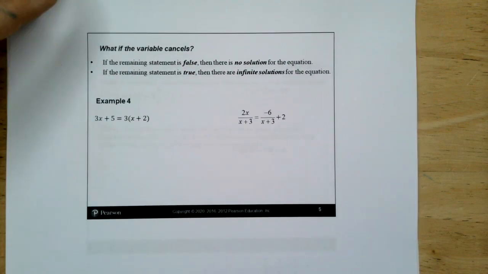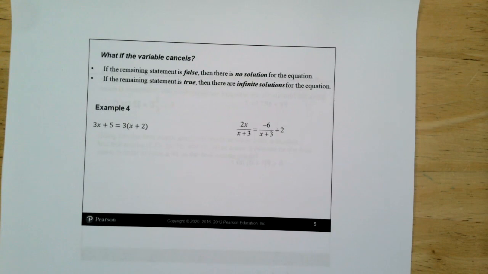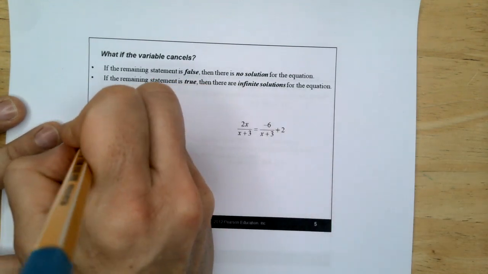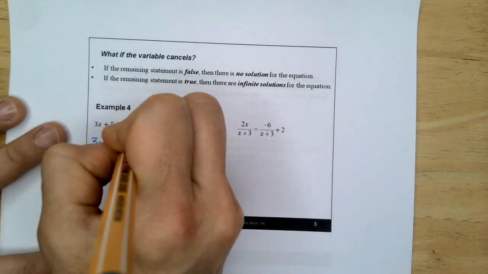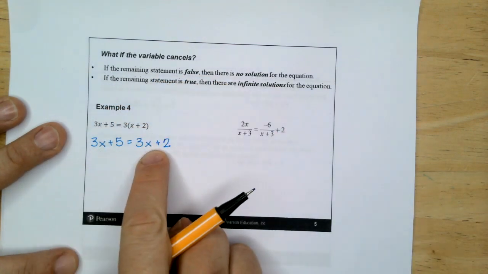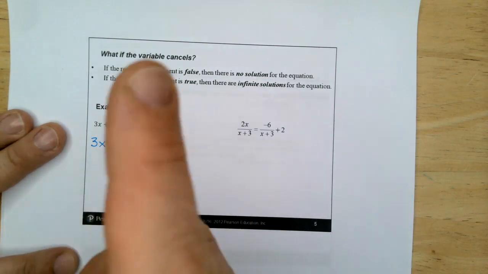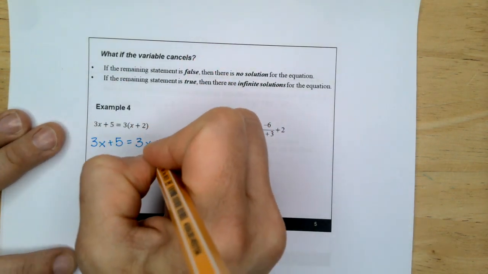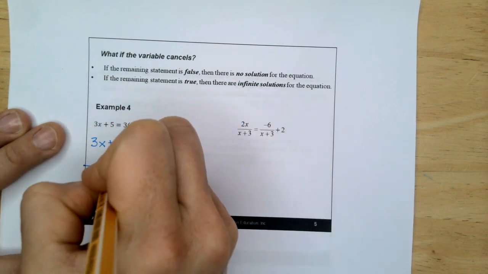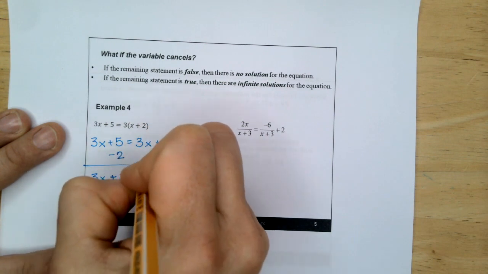Okay, if the variable cancels, if the remaining statement is false, there is no solution for the equation. If the remaining statement is true, there are infinite solutions for the equation. Okay, so here we have 3x plus 5 equals 3x plus 3 times the quantity x plus 2. Let's distribute the 3, we get 3x plus 6. If you look at this right now, you're going to say, there's no x that makes that true, right? But we'll just keep going. 3x, we'll subtract the 2, we get 3x plus 3 equals 3x.